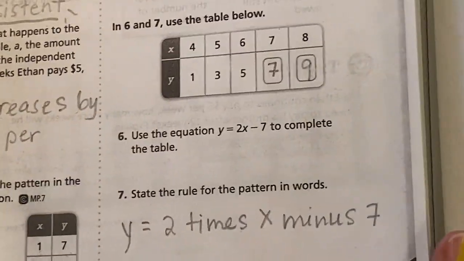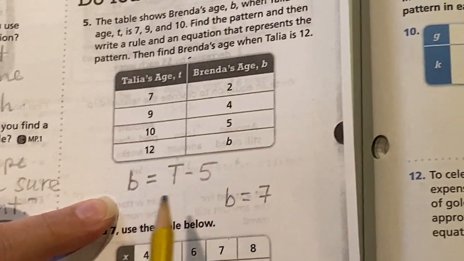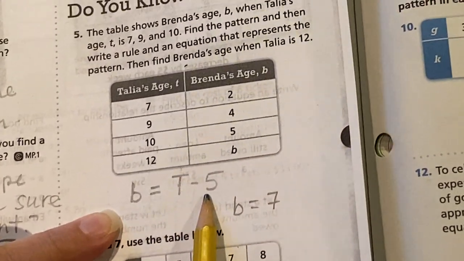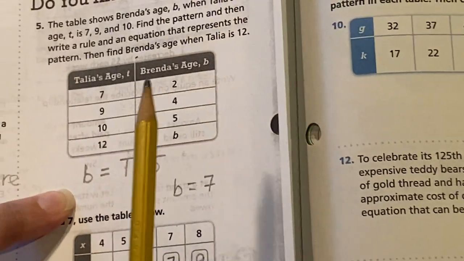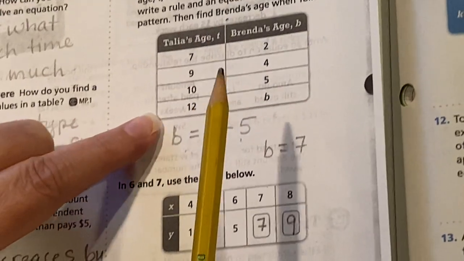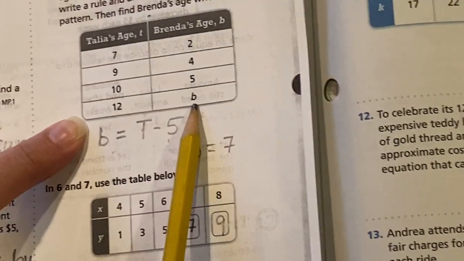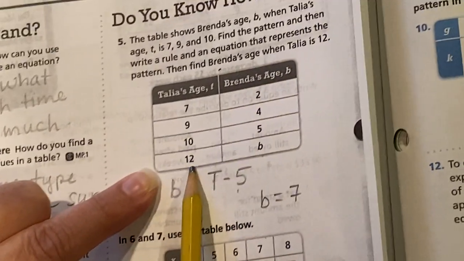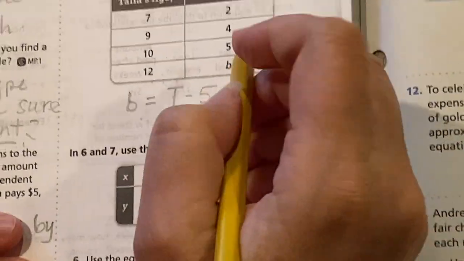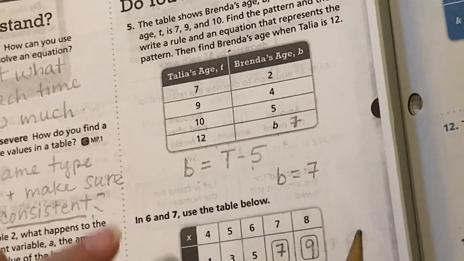Ta-da! Okay, so the equation is b equals t minus 5, right? And that holds true the whole time. And so if b equals t minus 5, then b for this will be 12 minus 5, meaning that when Talia is 12, Brenda is 7.